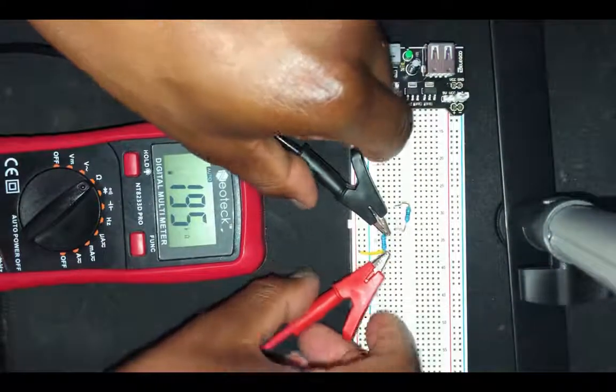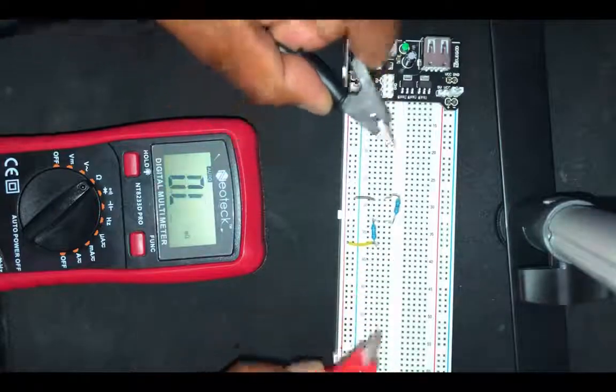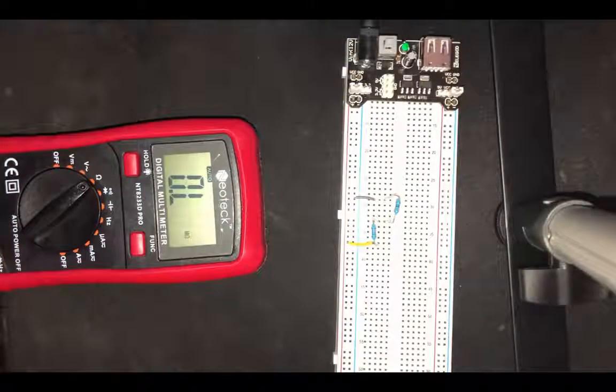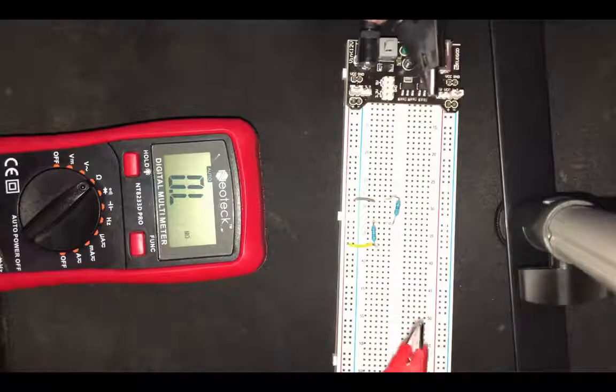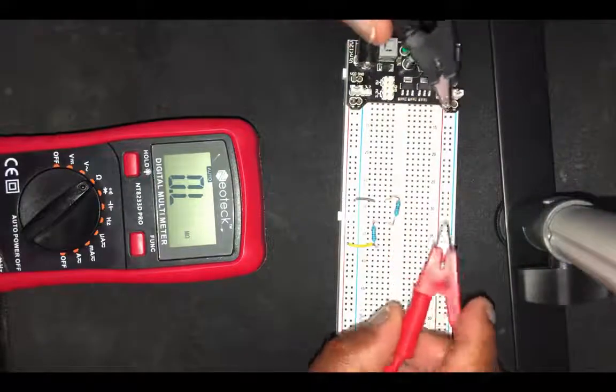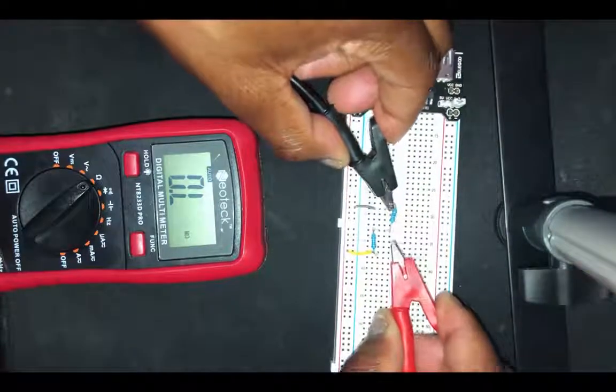I'm not going to go into why there's a discrepancy and why it won't read exactly 220 ohms, but electricity kind of does what it wants if you're not very, very careful. So there's a bit of a discrepancy there in measuring the resistance. Over here, I'd expect to read just below 300 because this is the 330 ohm resistor.